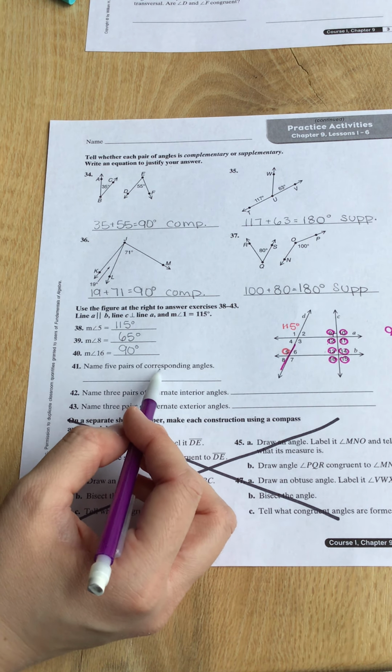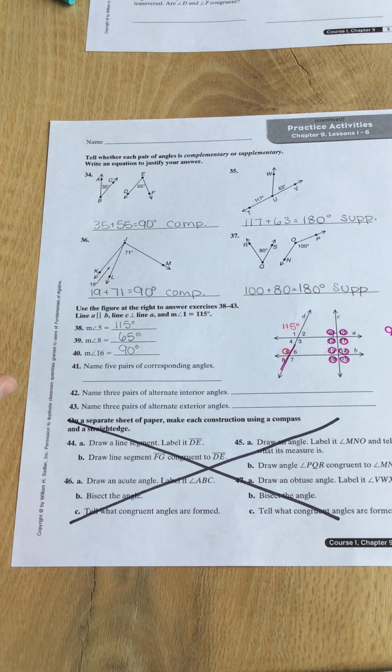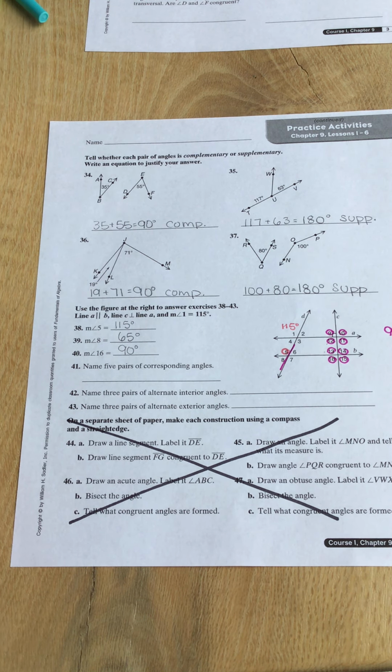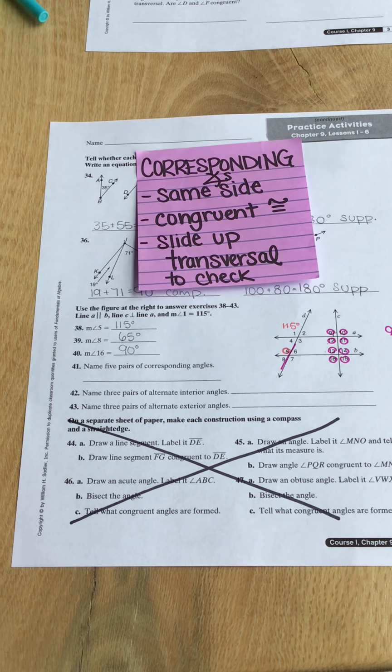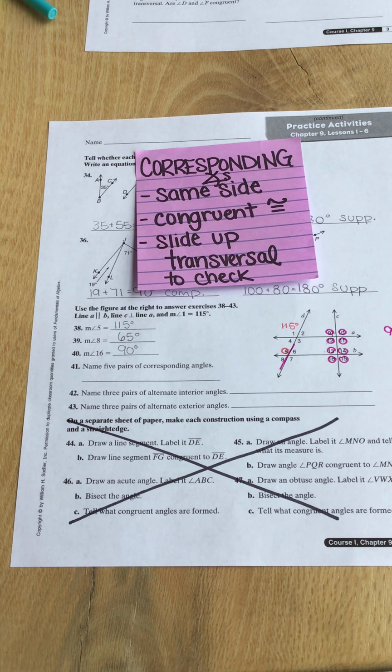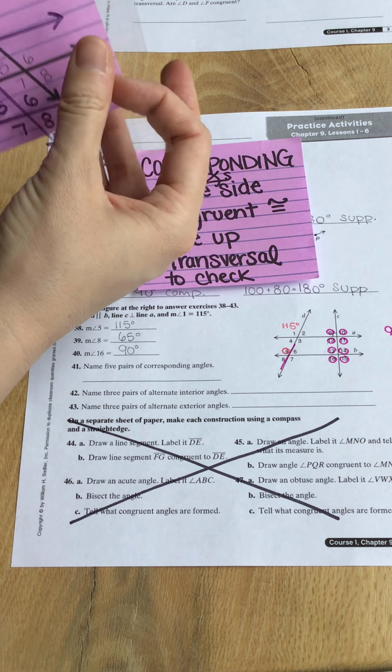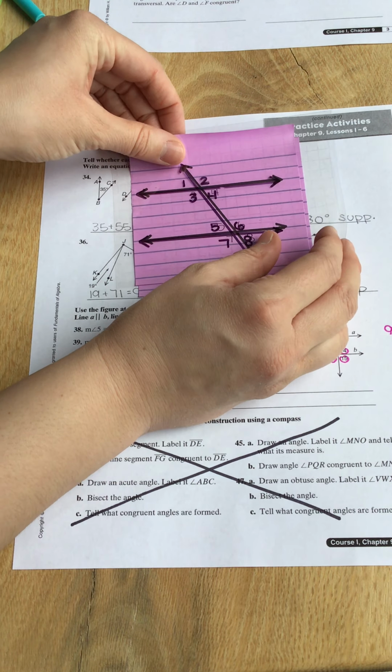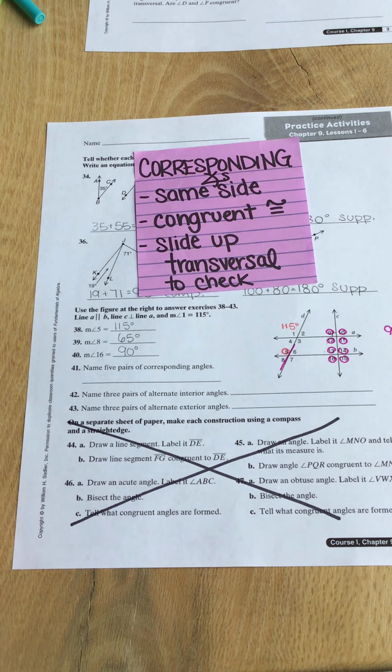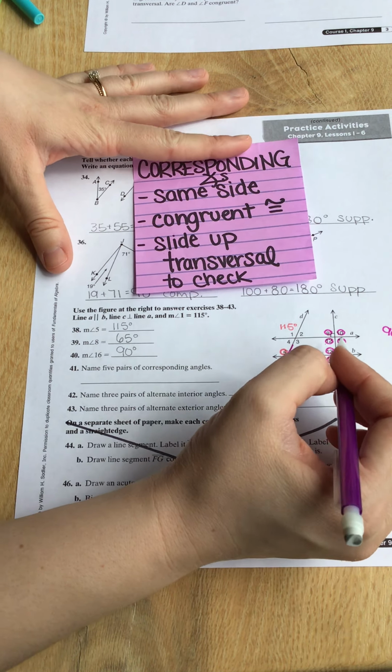Name 5 pairs of corresponding angles. Corresponding angles: one's an interior angle, one's an exterior angle, and they're on the same side of the transversal. We've got to name our pairs, and we're going to use a semicolon to go in between them. Here we go.